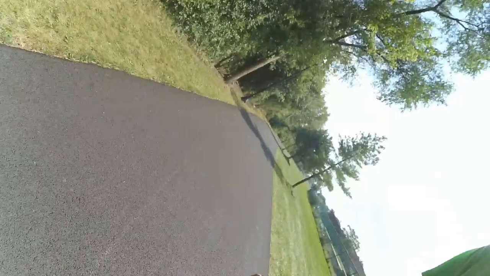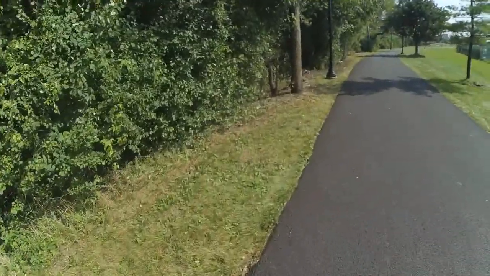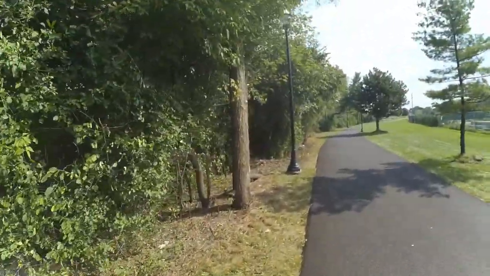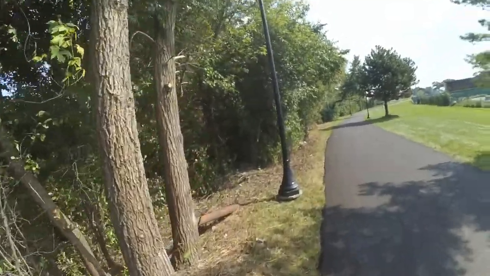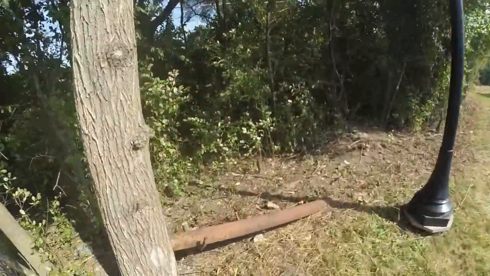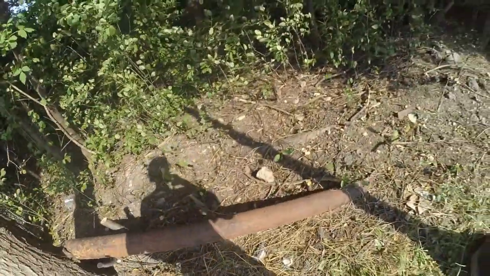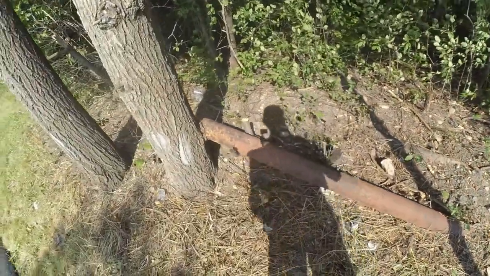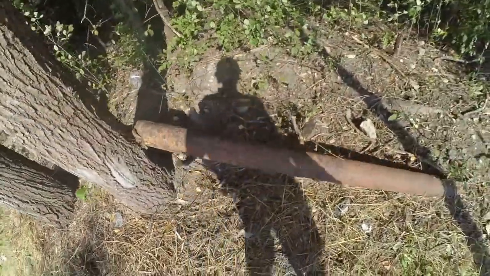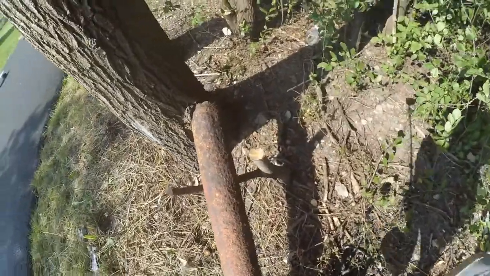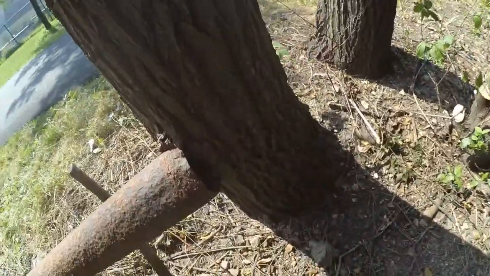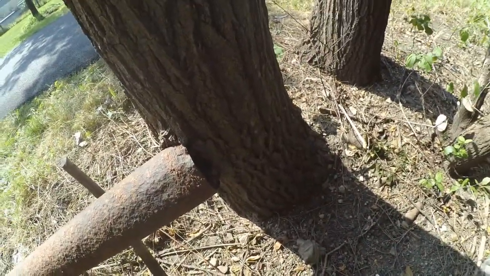Just saw this. I don't know why it's there. I thought it was interesting, so I might as well show you what it is. It's a big metal pipe, I think, and it's going into the tree here. Why is it going into the tree?